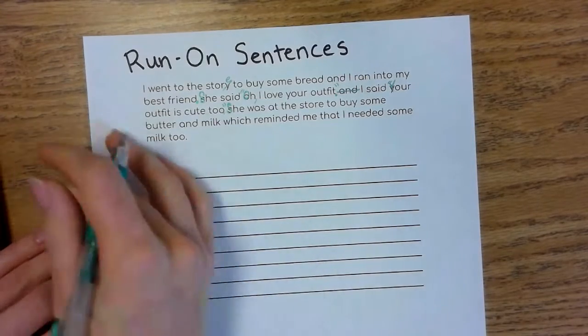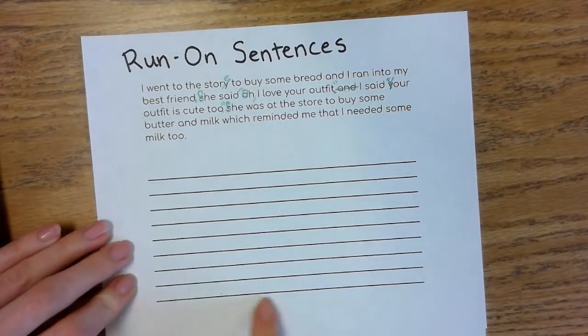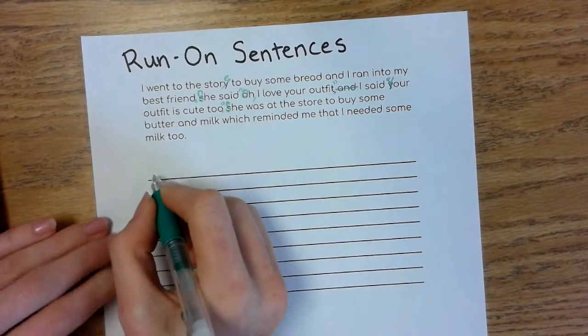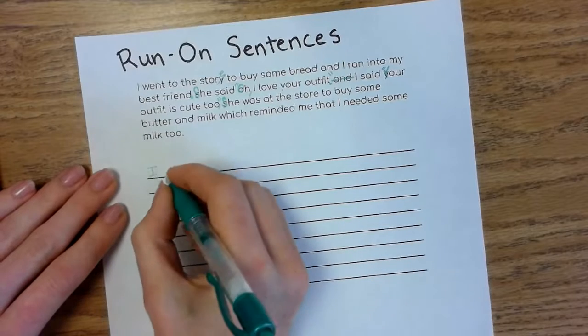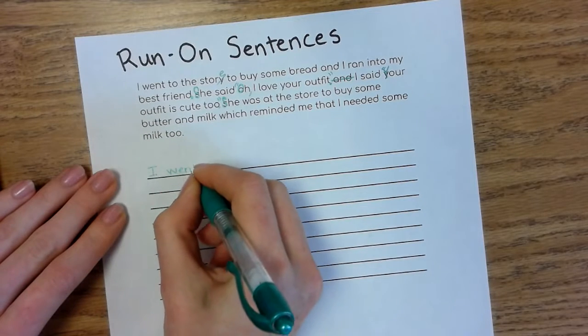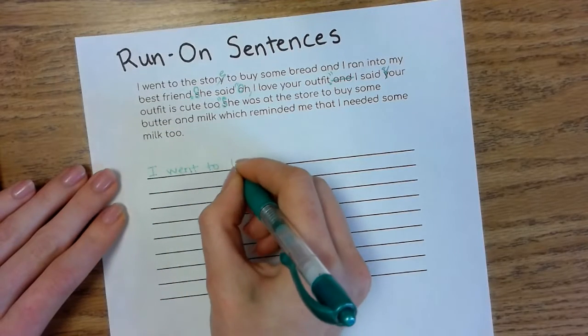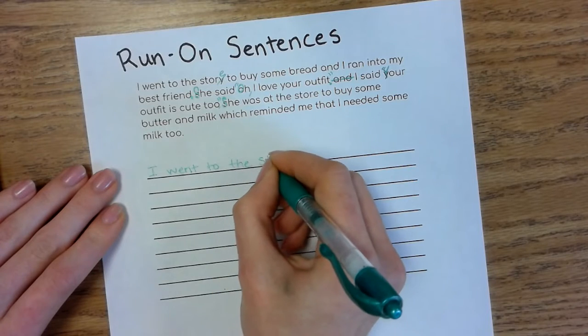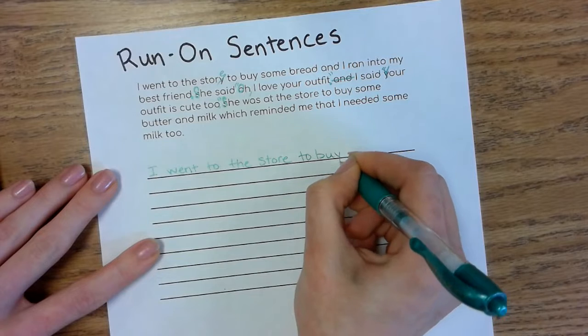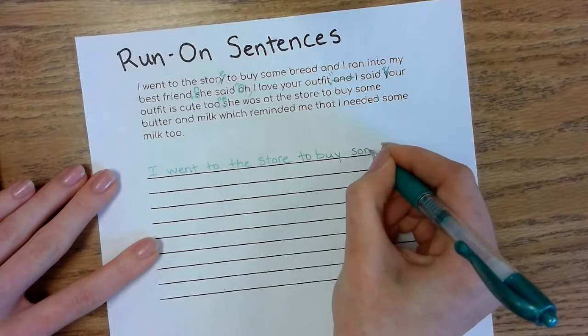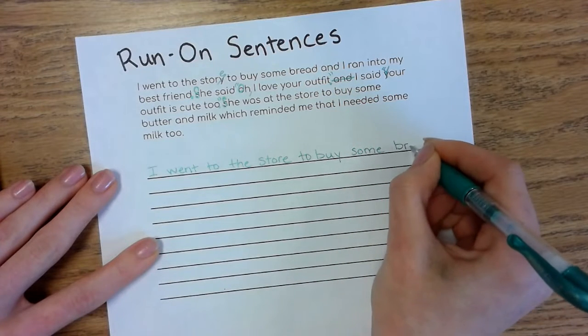So I'm going to write this in this paragraph space here correctly. I went to the store to buy some bread.